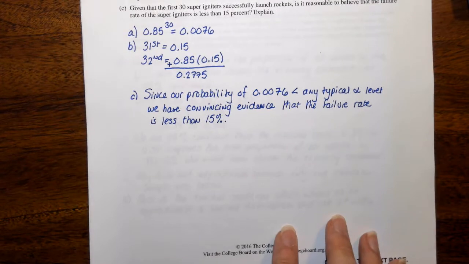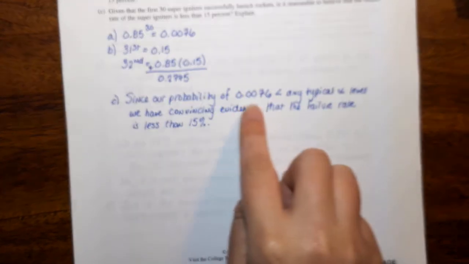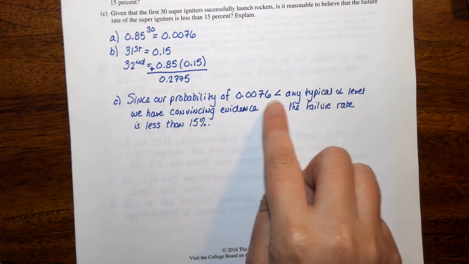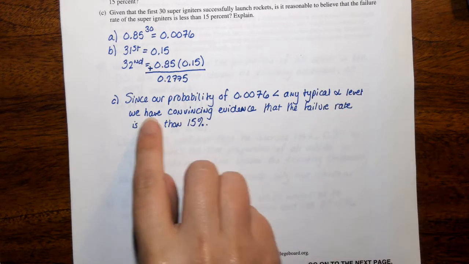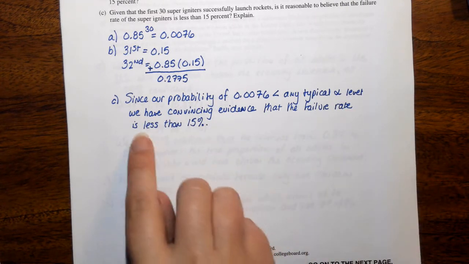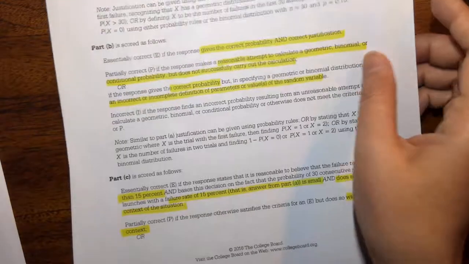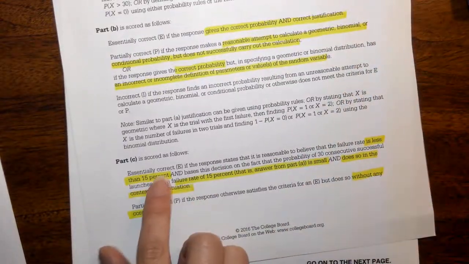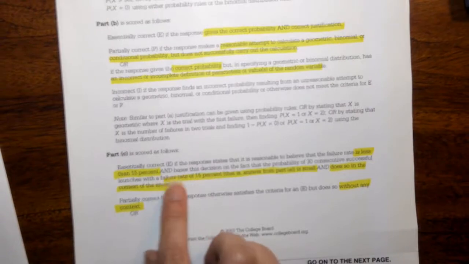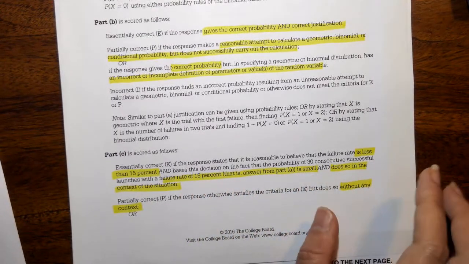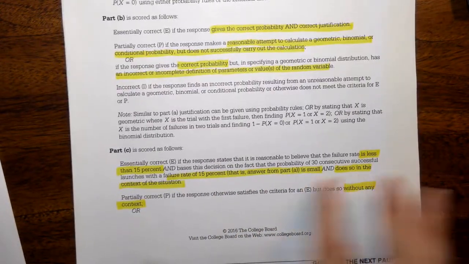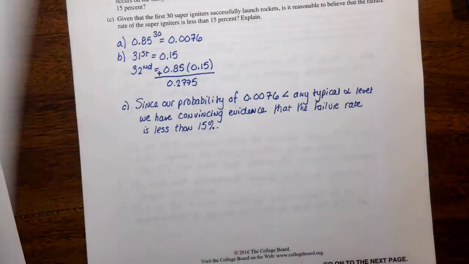Okay, part C. Since our probability of 0.0076 is less than any typical alpha level, we have convincing evidence that the failure rate is less than 15%. Okay? You get an E if you say that it's small, so that's my less than alpha, and do it in the context of the situation.